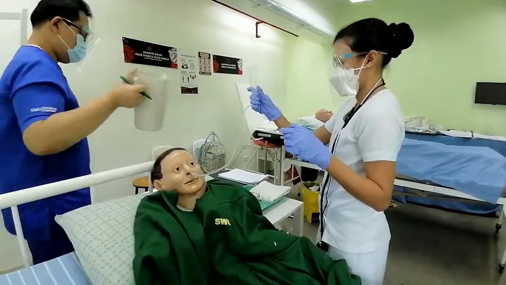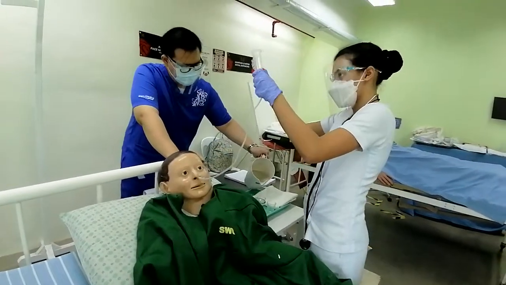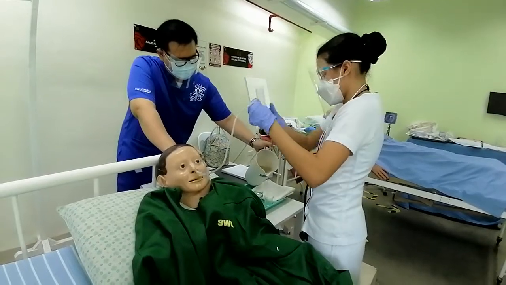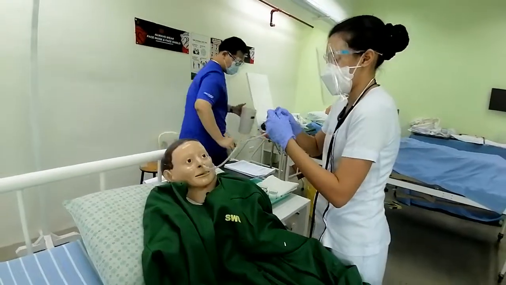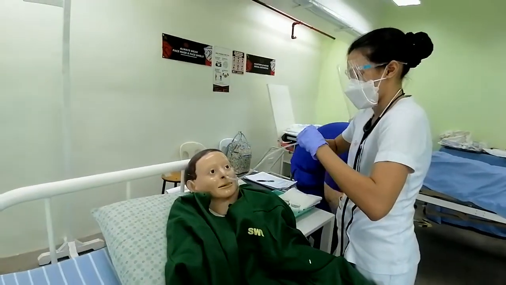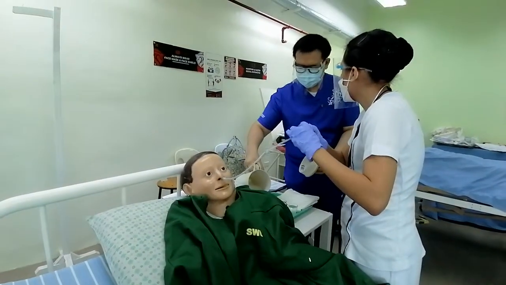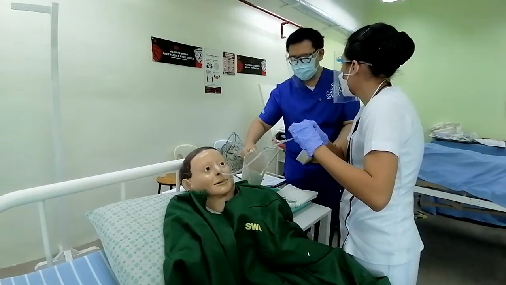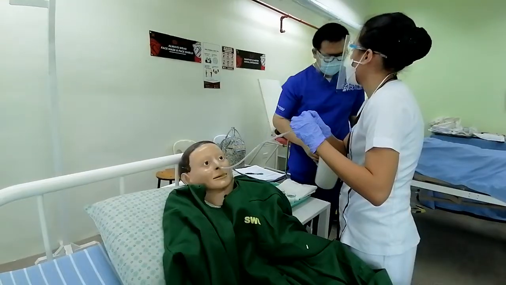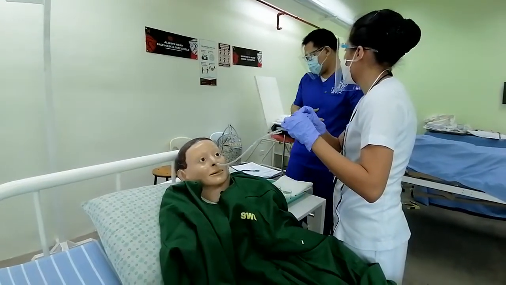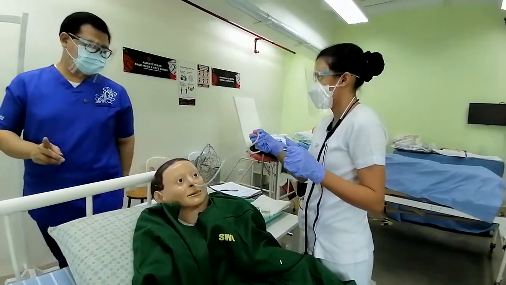Okay, next is I will clamp the end of the tube in order to prevent bacterial proliferation. The purpose of clamping is also to avoid spillage or backflow. Because the more you open it, it will drain all the secretions coming from the stomach. Remember that it can be considered as a lavage tube, right?